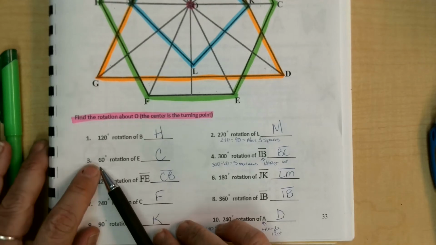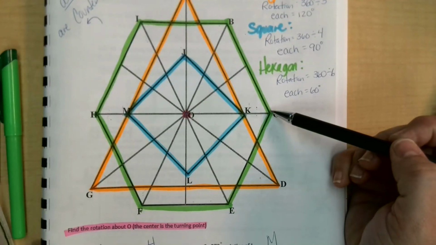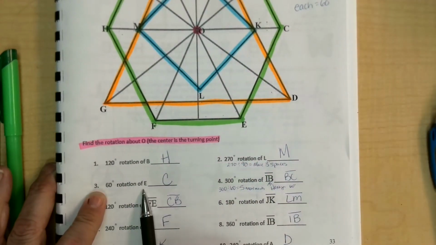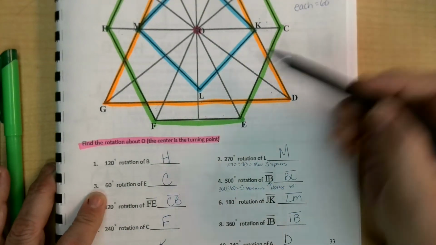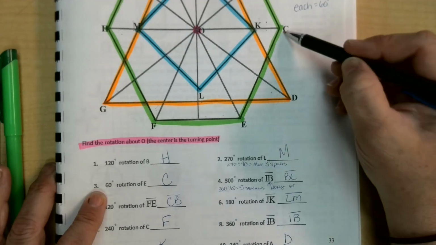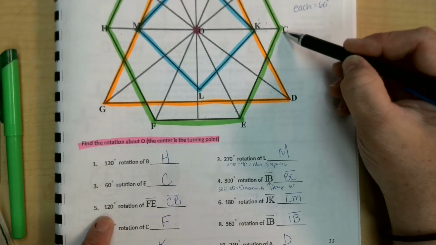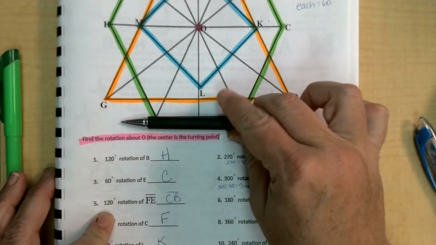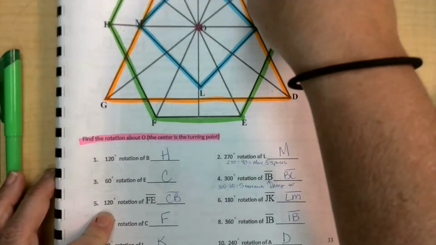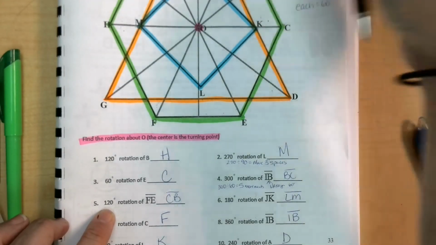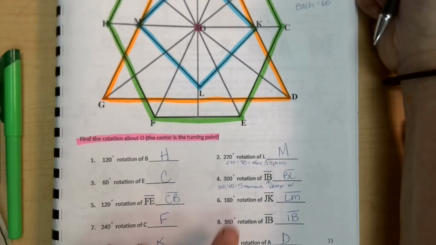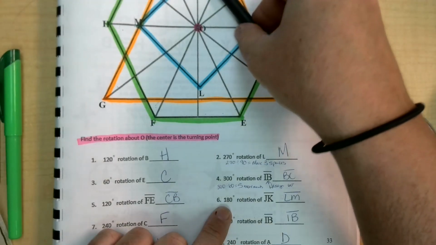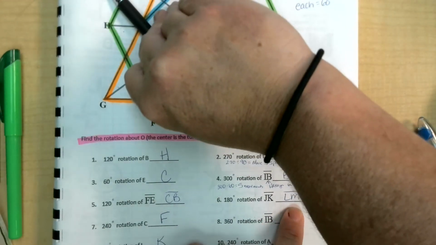So number 3, 60 degrees of C means I'm going to move 1 to the left, which takes me to B. Or I'm sorry, 60-degree rotation of E. I moved C. I was looking at the answer. 60-degree rotation of E takes me to C. Number 5, 120 rotation of FE. So FE would be 1, 2 60-degree rotations would get me to 120. So that would be CB. For JK, I'm moving 180. So that's on the square. So that's 90 plus 90 takes me to LM.